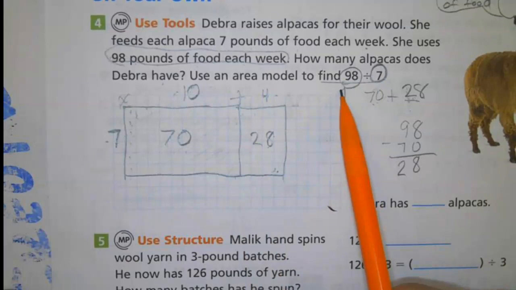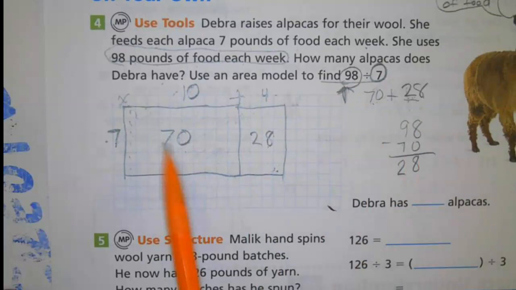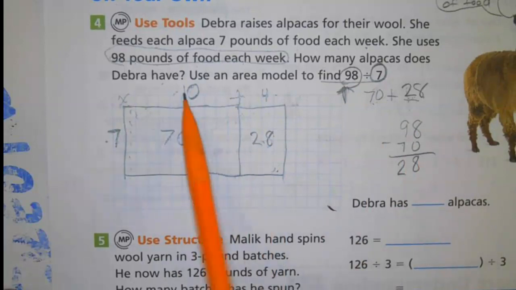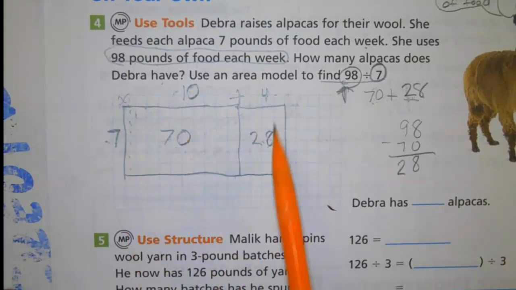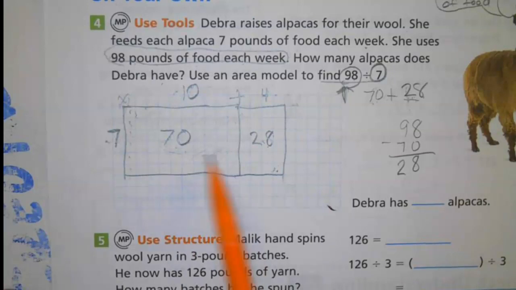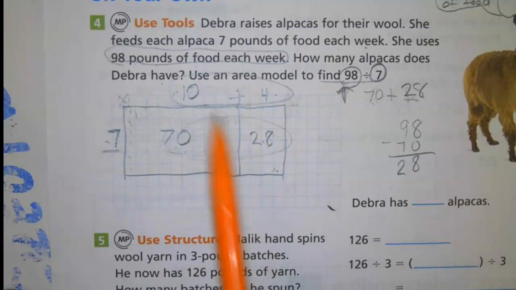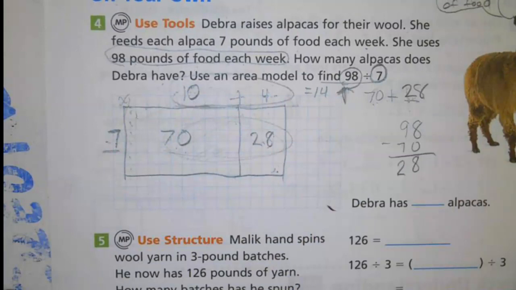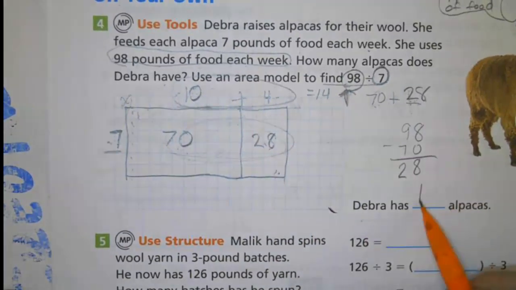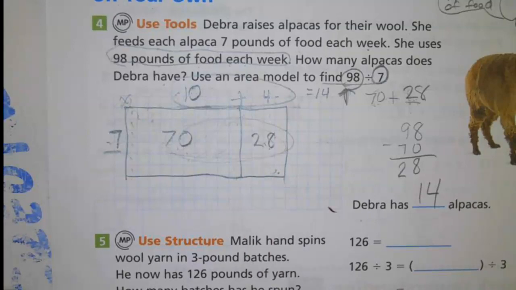So here we have our total that we knew, the 98, but we wrote it as 70 plus 28, so we could figure out this part of it. 7 times 10 is 70, 7 times 4 is 28. So that means that 98 divided by 7 is equal to this length up here, 10 plus 4. 10 plus 4 equals 14. All right, so I know she has 14 of the alpacas. And that's using the distributive property in area to solve that division problem.